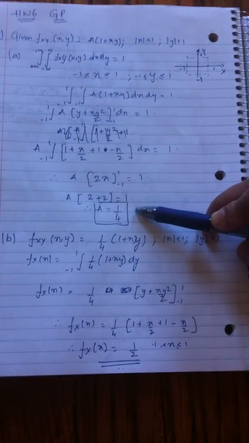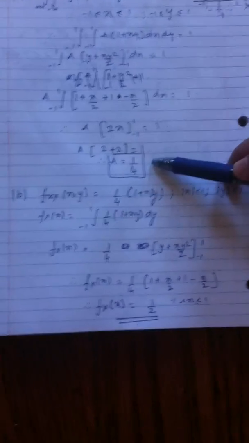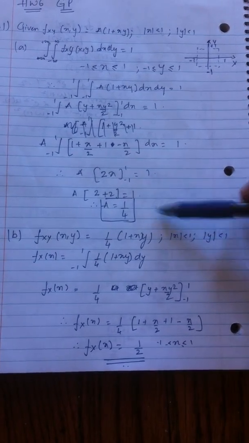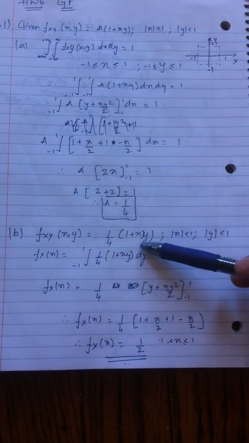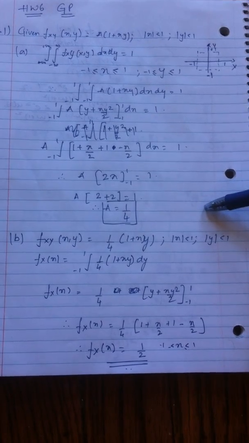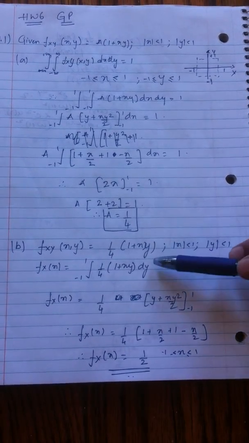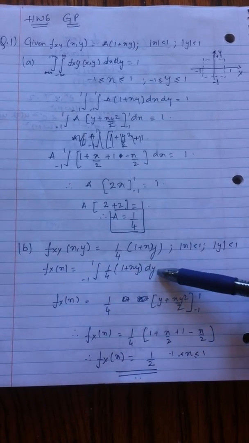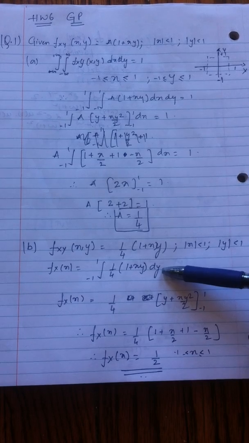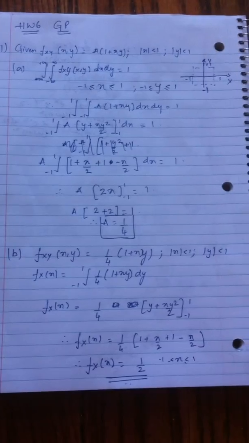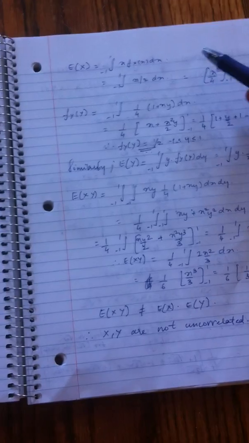Now in the second part, we have to answer whether X and Y are uncorrelated. We know that fXY(x, y) is equal to 1/4 (1 + xy), and again the limits are |x| < 1 and |y| < 1. First we solve for fX(x). We put the limits with respect to y, from -1 to 1, and integrate with respect to y. So we get fX(x) as 1/2 for x between -1 and 1.